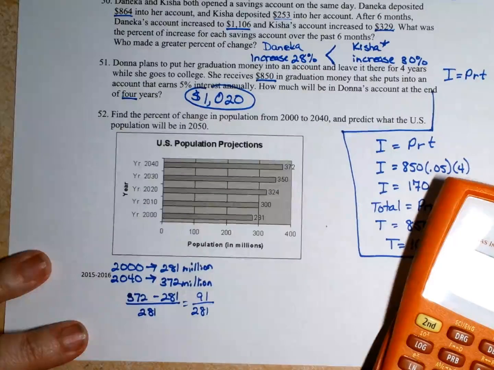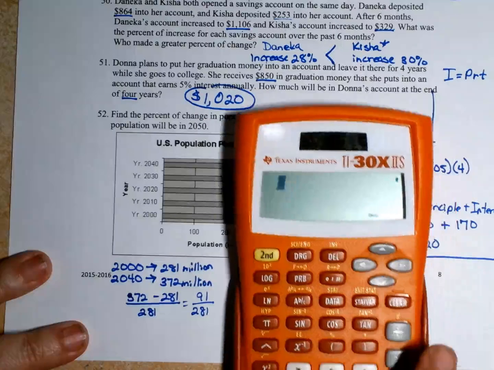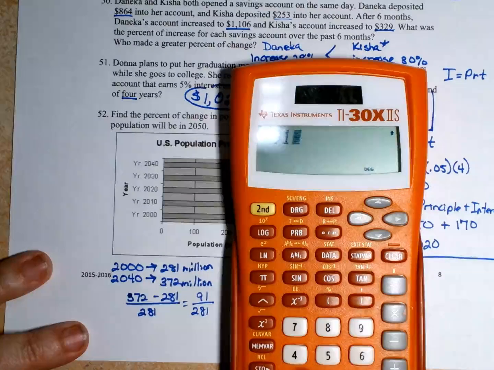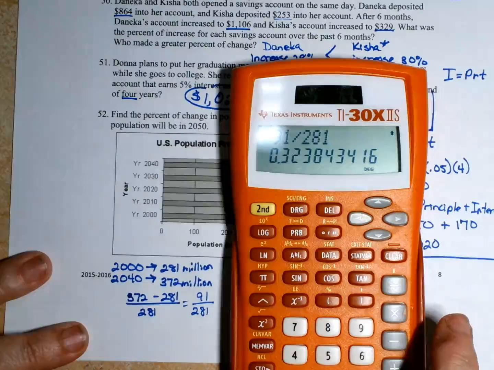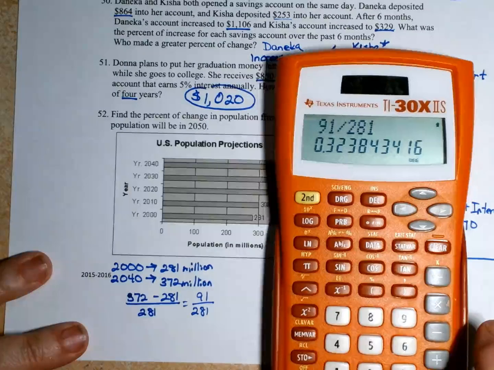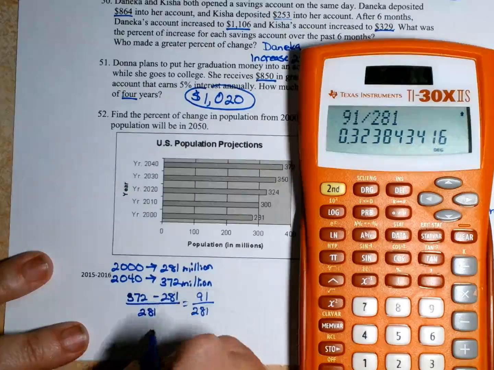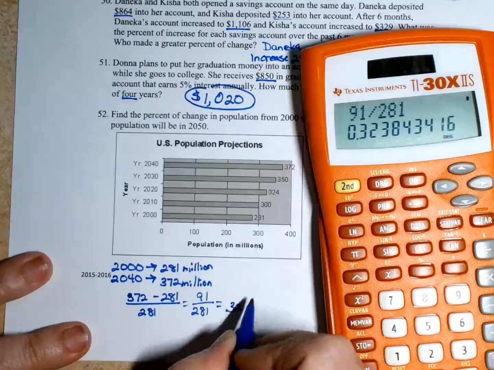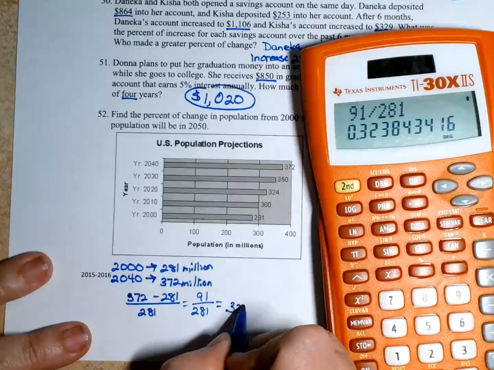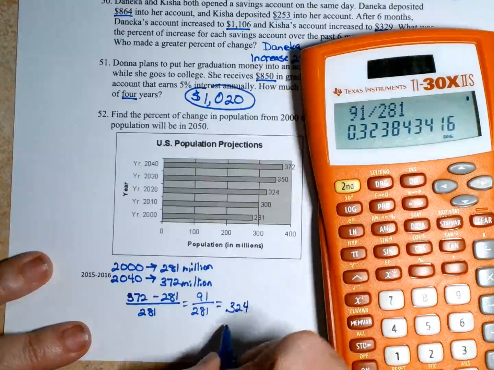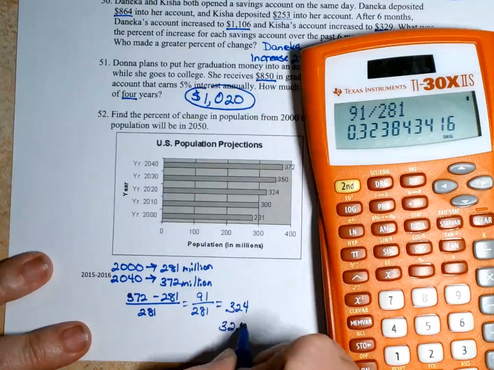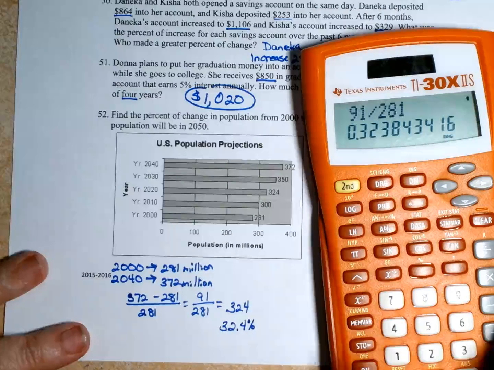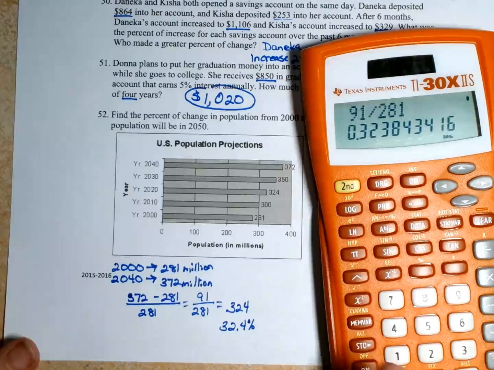So 91 divided by 281 equals 0.3238. So we'll call it 0.324. We'll round it up to there, which is 32.4%.